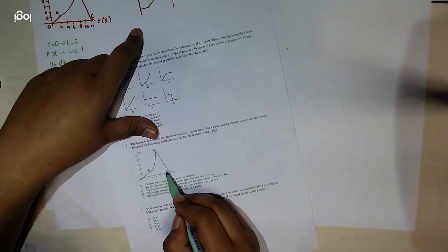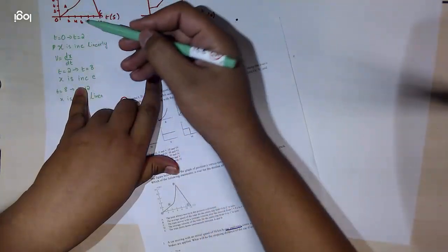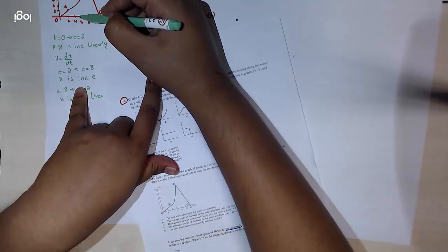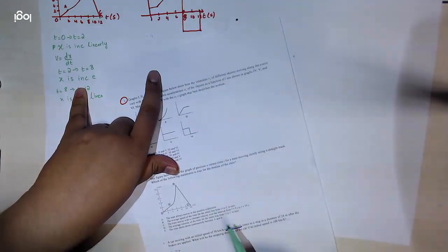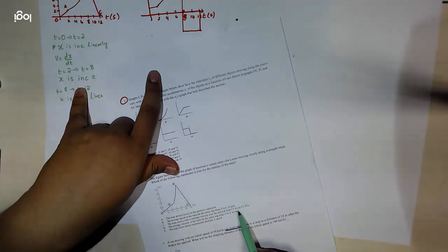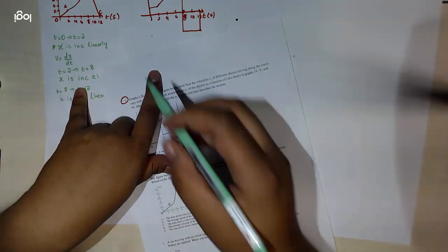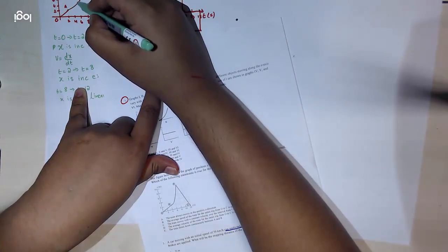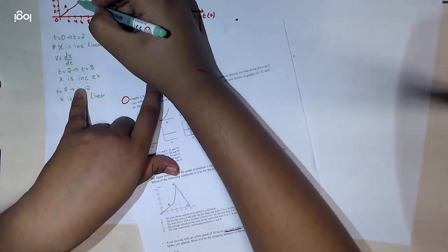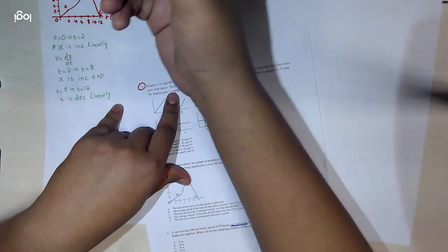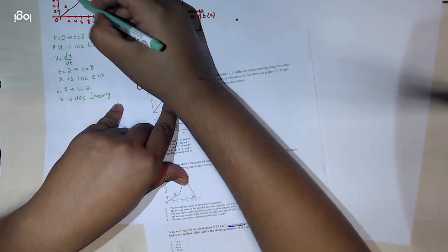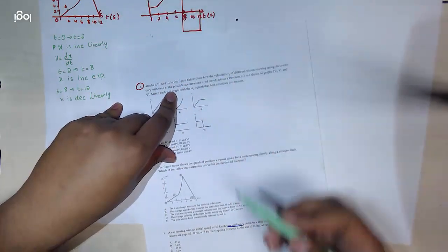Now from t equals 6 till t equals 10, the position is increasing exponentially. So its velocity is not constant; it's also increasing linearly.